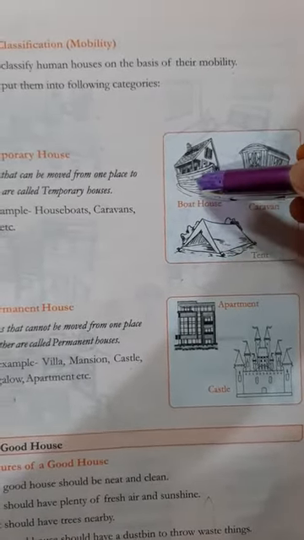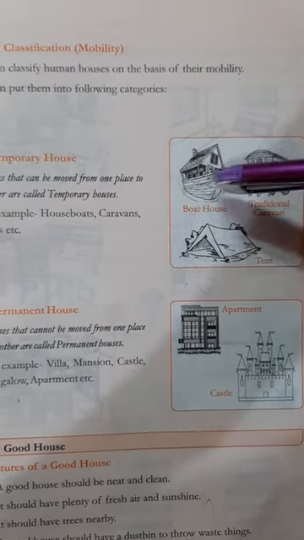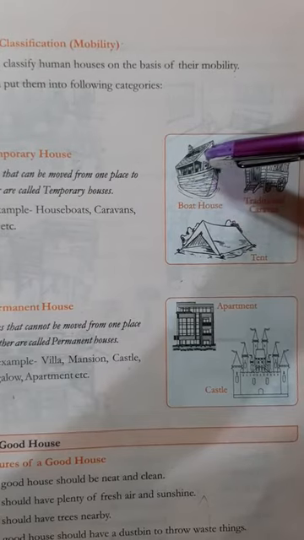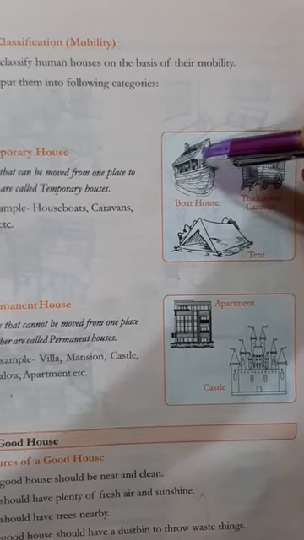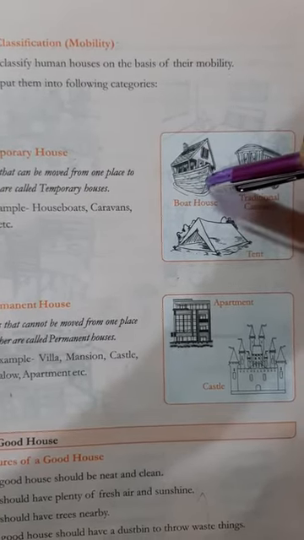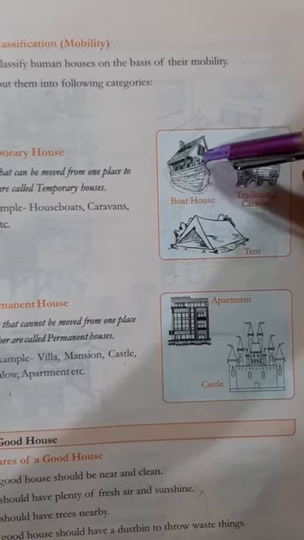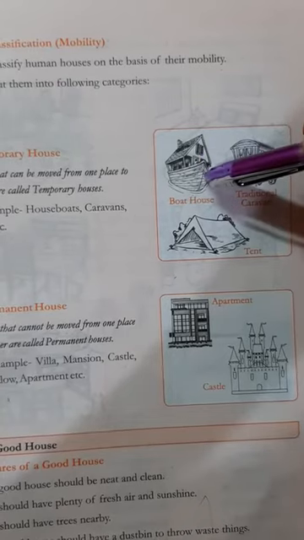Boat house. A normal boat modified into a house. You can see these types of houses near the coastal areas, and it has all the basic facilities that a normal house has.